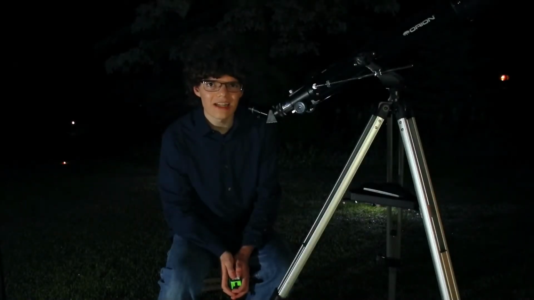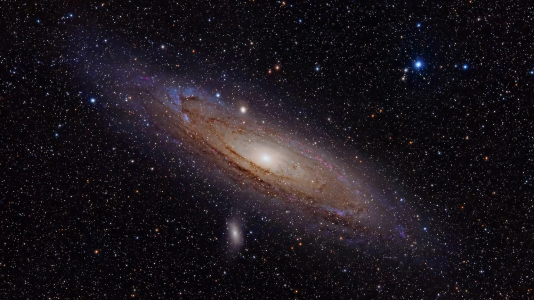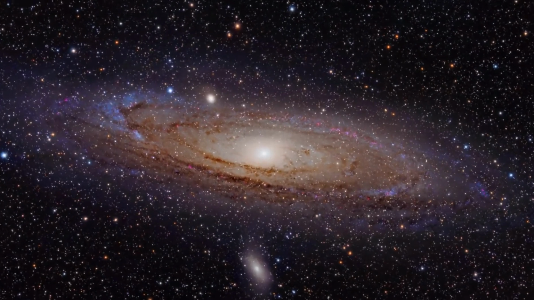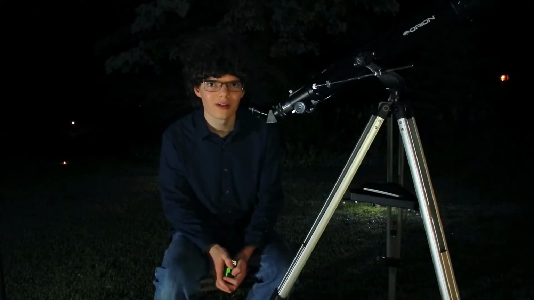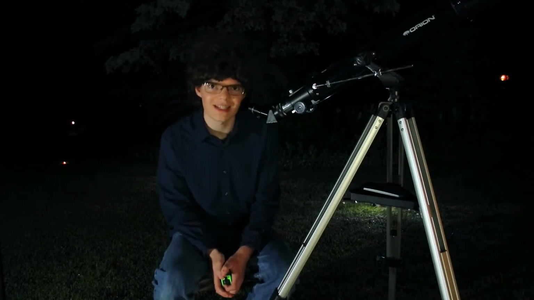This telescope is 2.5 feet long. How do I know? I use a tape measure. I was just looking at the Andromeda Galaxy. It's 2.5 million light years from Earth. How do we know? Certainly not a tape measure. Here, let's talk about interstellar distances.